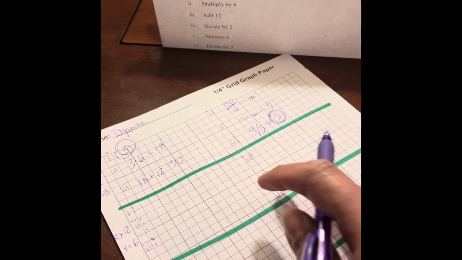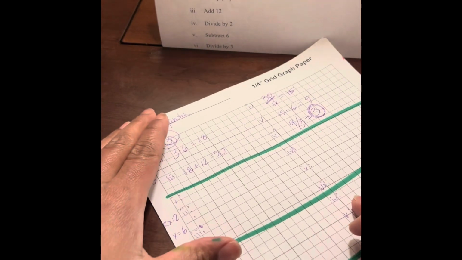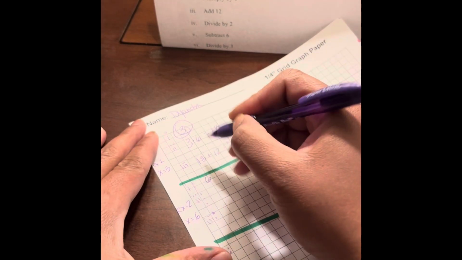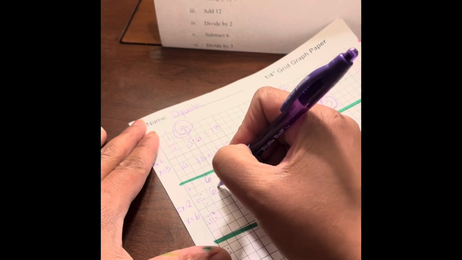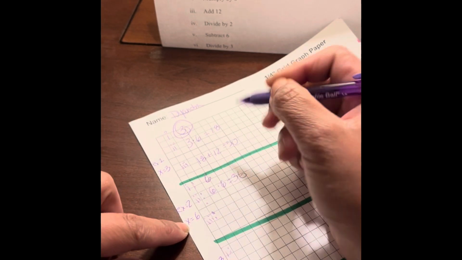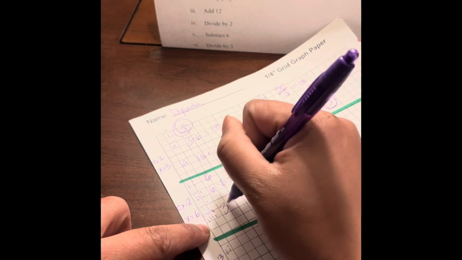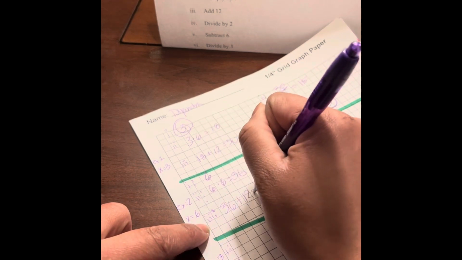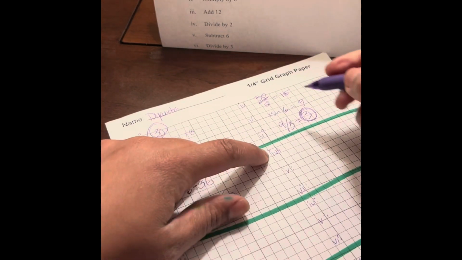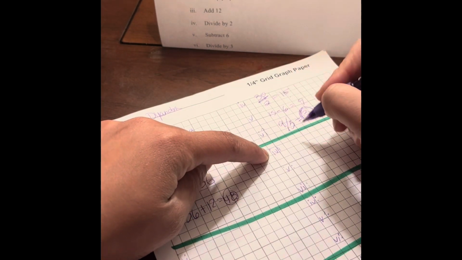Now, we're going to go to the next number. Our next number is going to be 6. So pick a number, 6. Multiply by 6. 6 times 6 equals 36. Our next step is add 12. 36 plus 12 equals 48. Step 4, we have 48, and we're going to divide by 2.